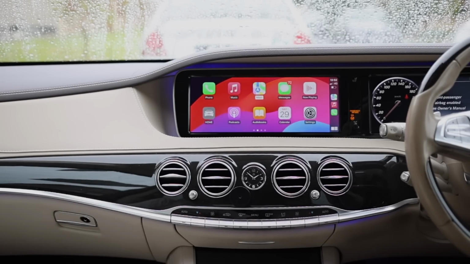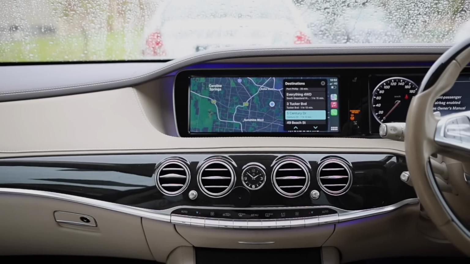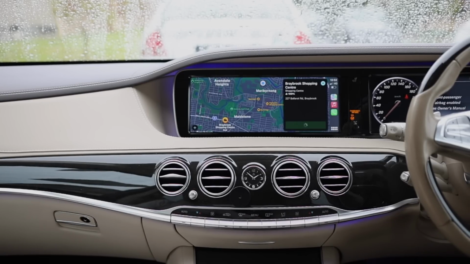Apple Maps has most seamless connection, of course, as it's designed by Apple, and it is very optimized for your CarPlay system. So if I click on Apple Maps and I click on any destination, let's say Braybrook Shopping Center, click on that, and I can click on go.